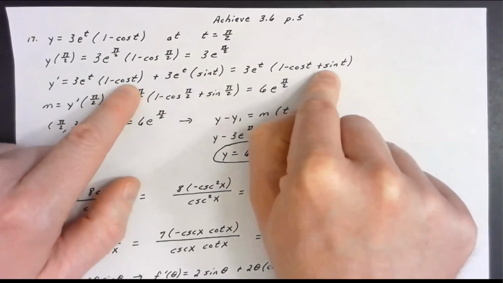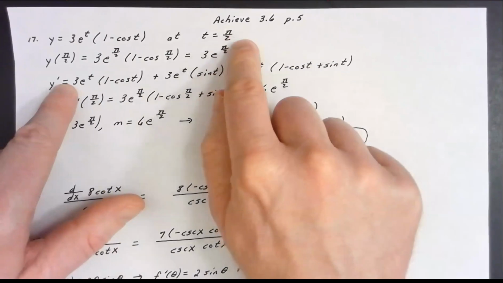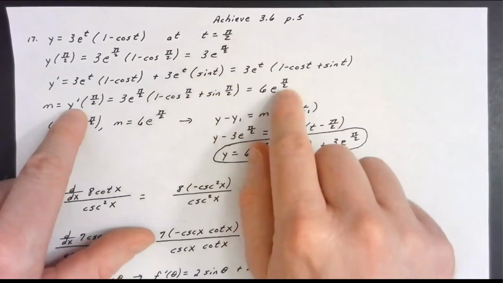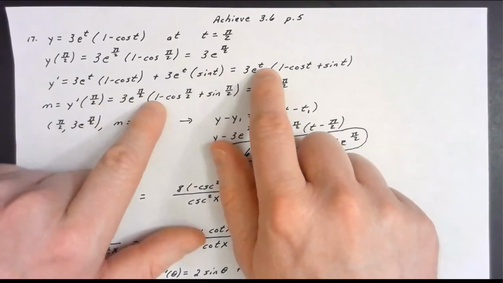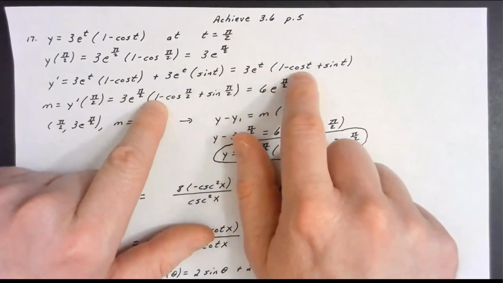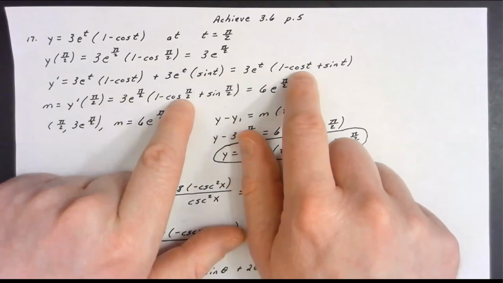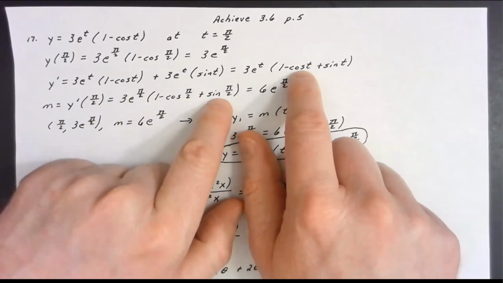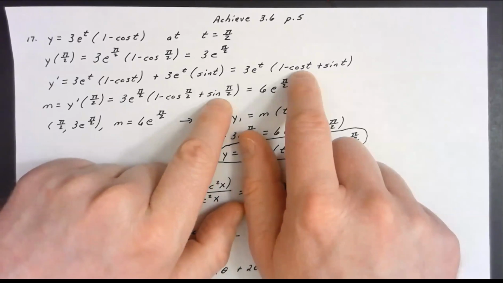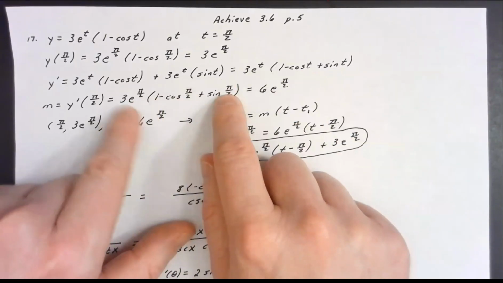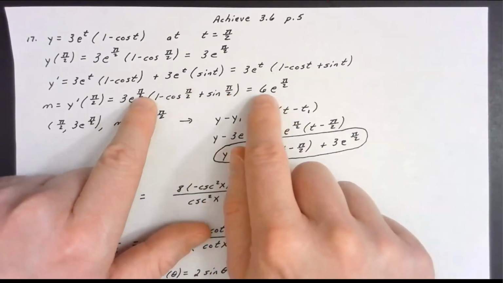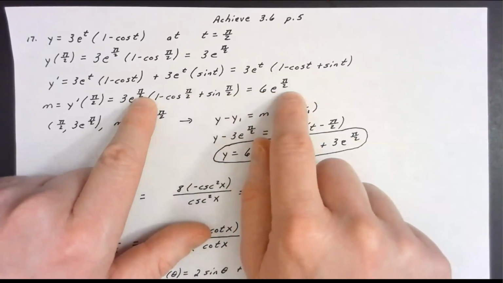Now I need to evaluate that first derivative at pi over 2. So I'll get 3e to the pi over 2 times the group 1 minus the cosine of pi over 2, which I know is 0, plus the sine of pi over 2, which I know is 1. So this group here is just going to give me 1 plus 1. That's going to be a 2. 2 times 3e to the pi over 2 gives me 6e to the pi over 2.